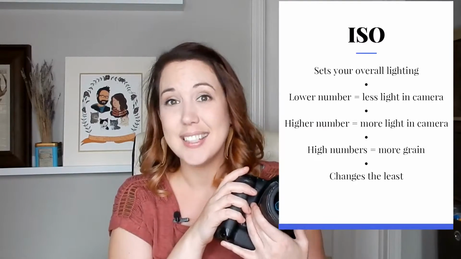So the first of those settings is your ISO, or ISO as some people will call it. And that is the function that sets your overall lighting situation. When you walk into the room, you're going to assess your lighting situation and you're going to set your ISO. Now, out of all 3 settings, ISO is the one you're going to change the least. You're going to walk into wherever you're taking the photograph and you're going to assess the lighting situation. Whether it's a darker situation or a brighter situation is going to determine what your ISO is.